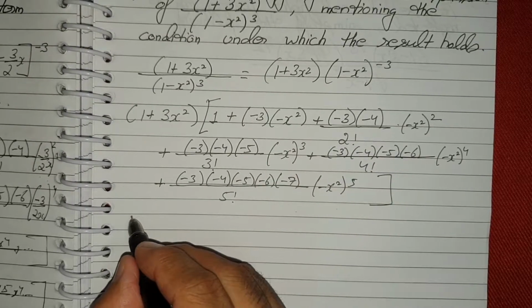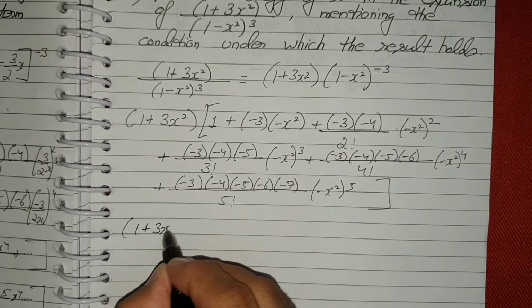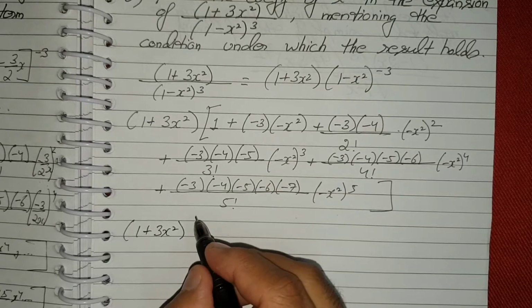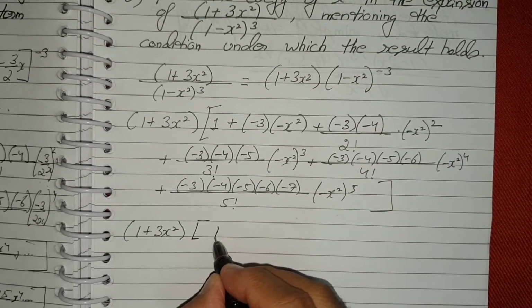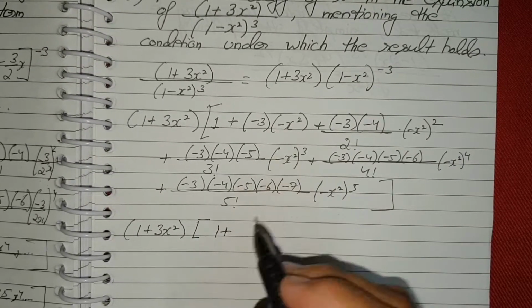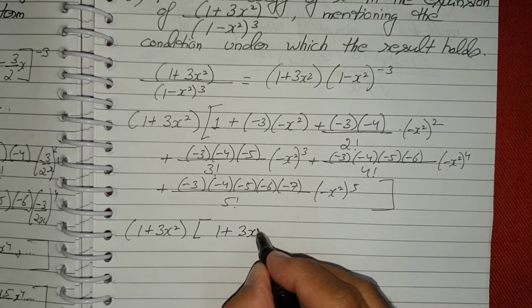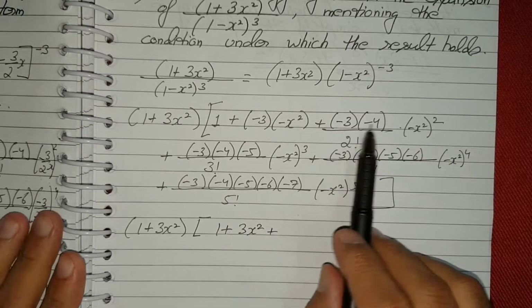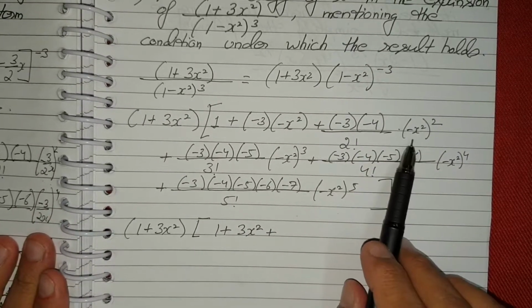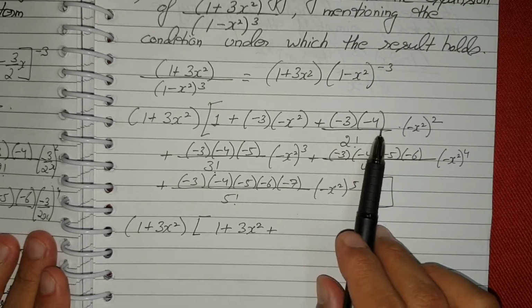Okay. Now solve this, solving these terms. So this is 1 plus 3x square as it is. Now from the bracket, see, this is 1 plus, this will be 3x square plus, what will be this? This is 2 factorial. This will be positive, this will be positive.